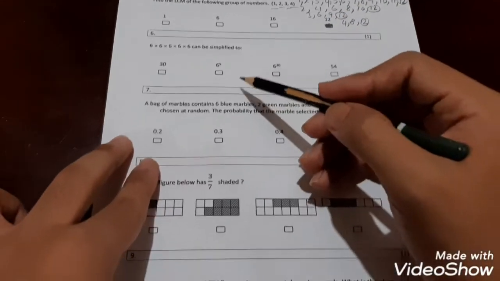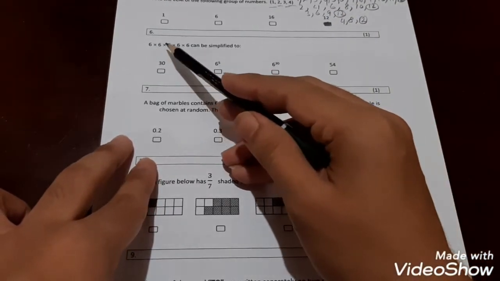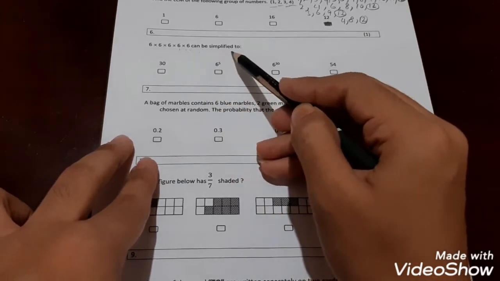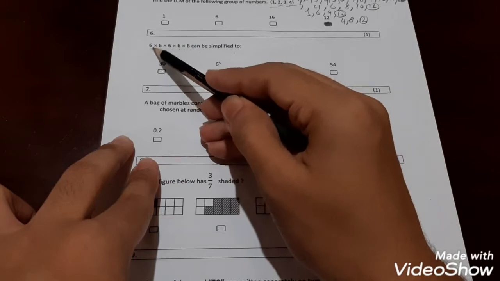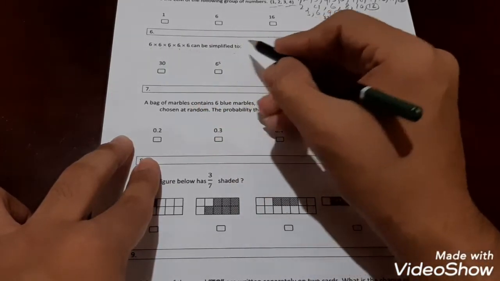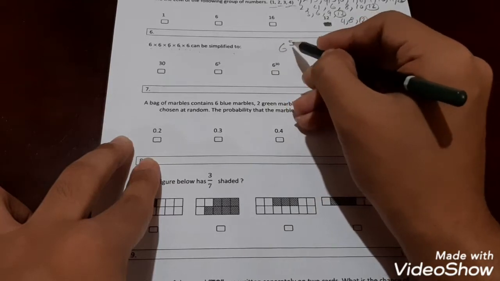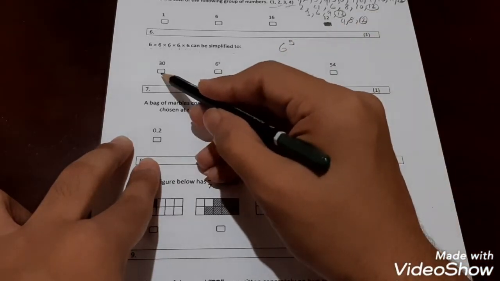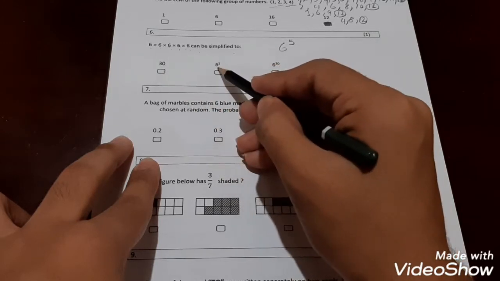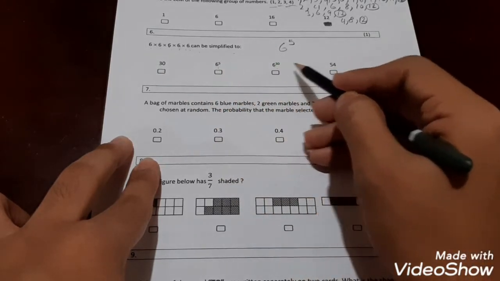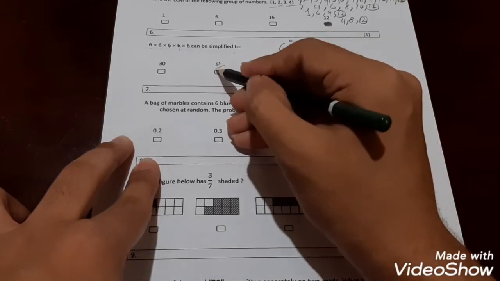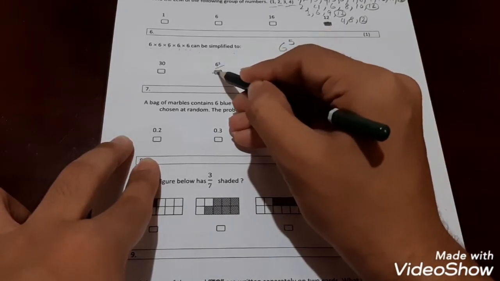Question 6 states 6 times 6 times 6 times 6 times 6 can be simplified to. So there are 1, 2, 3, 4, and 5 sixes. So then we will write 6 to the power of 5, and in this it is written here 30, 6 to the power of 5, 6 to the power of 30, and 54. So 6 to the power of 5 is the correct answer, and we will shade the box as our final answer.